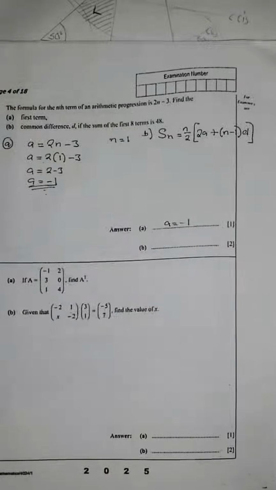Now, just substituting. Where there is Sn here, we are going to substitute 48, because we've been given the value of the sum of the first 8 terms.